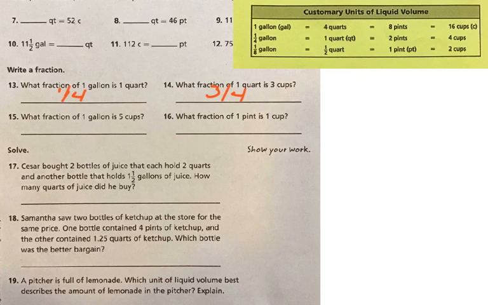Number 17 is a word problem, and it says, Caesar bought 2 bottles of juice that each hold 2 quarts, and another bottle that holds 1.5 gallons of juice. How many quarts of juice did he buy? Key word here, because our answer needs to be written in quarts. Our key word is quarts. So remember, we've got to convert everything to quarts before we add them together and come up with our answer.